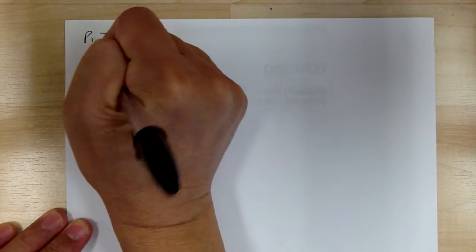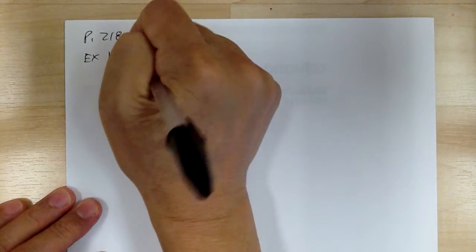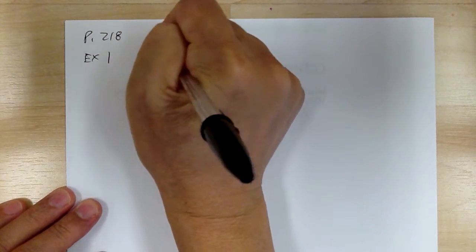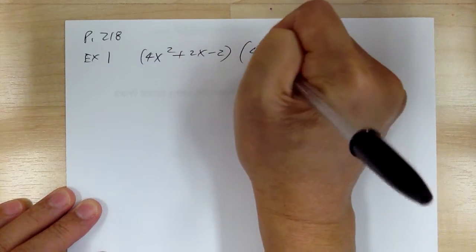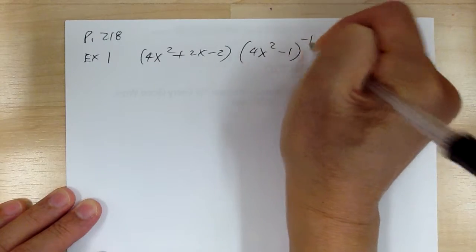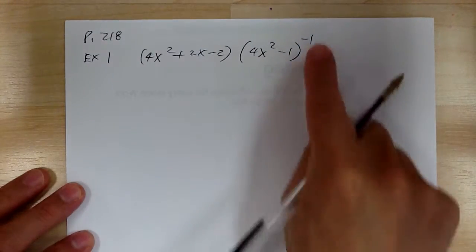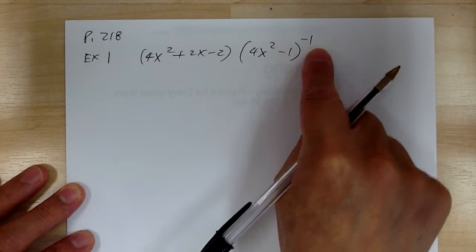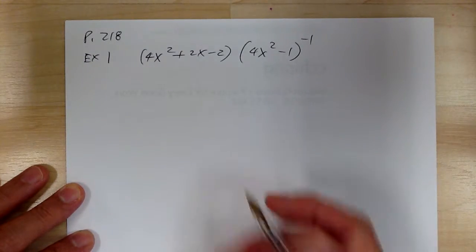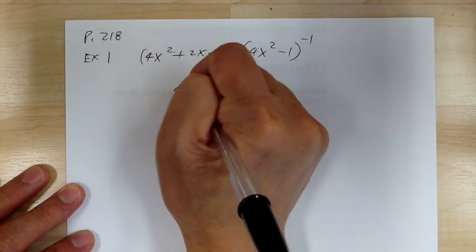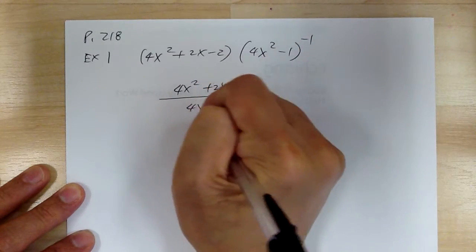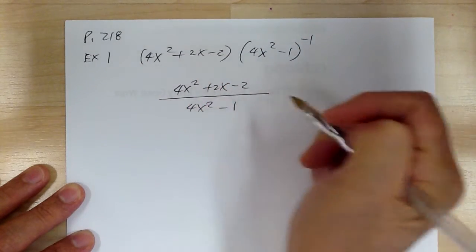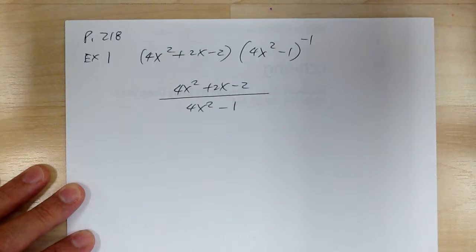So example 1, you want to simplify 4x squared plus 2x minus 2 times 4x squared minus 1 to the negative 1 power. So again, first let's get rid of the negative 1 power. Negative 1 power means you have to flip it over, right? So this becomes 4x squared plus 2x minus 2 over 4x squared minus 1. Okay, so again, this goes on the bottom.